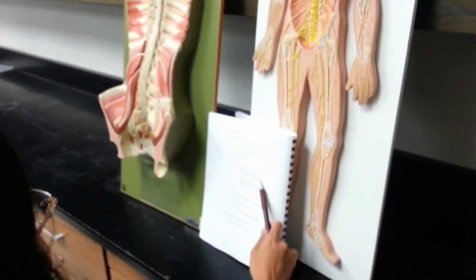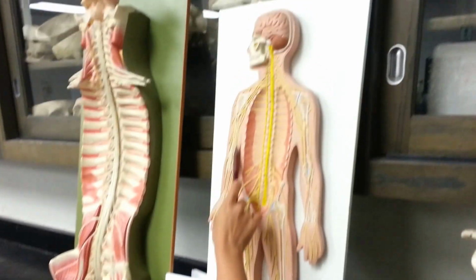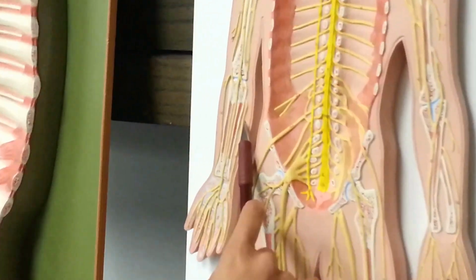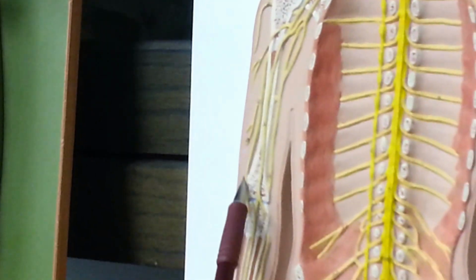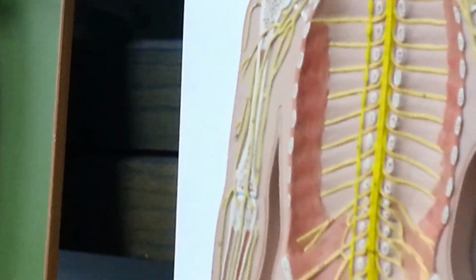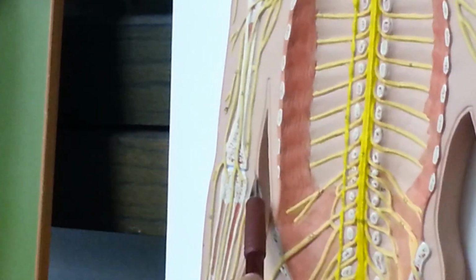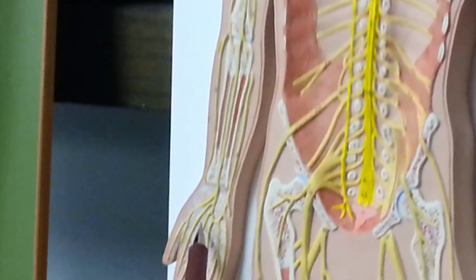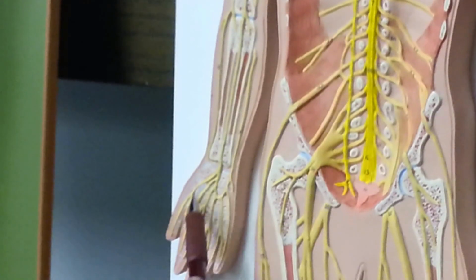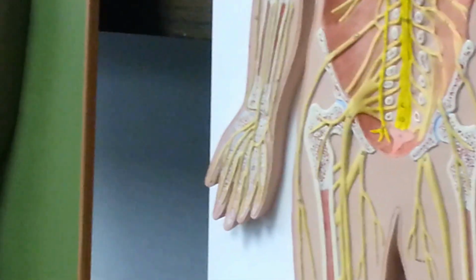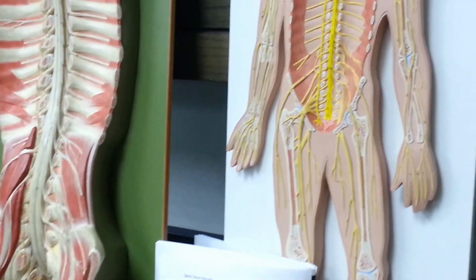Like the radial nerve, it would innervate the triceps and the brachioradialis. Sorry, this is the radial nerve. It's going to innervate your brachioradialis and triceps. And then your ulnar nerve innervates your flexors. You see here, the ulnar nerve. Flexor for the hands and flexor for the wrist.